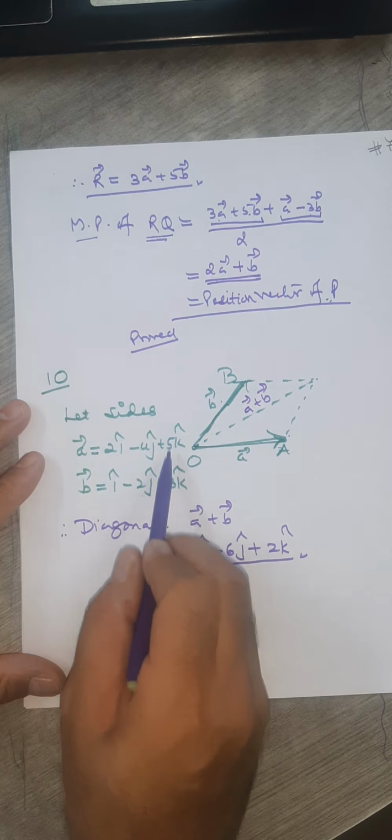Now you want the unit vector that is parallel to this. So here I'll write: unit vector parallel to the diagonal equals vector upon its magnitude. You know, number of times we have used this even in today's session. So 3i cap minus 6j cap plus 2k cap upon its magnitude.